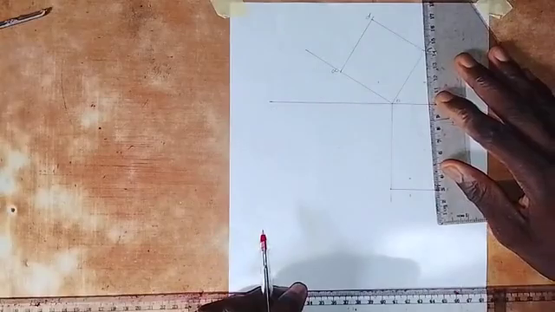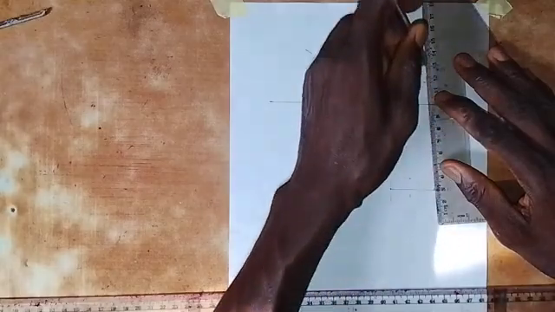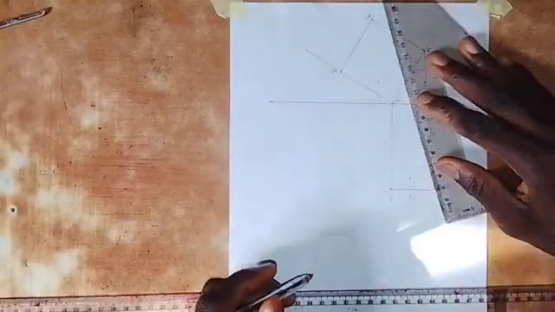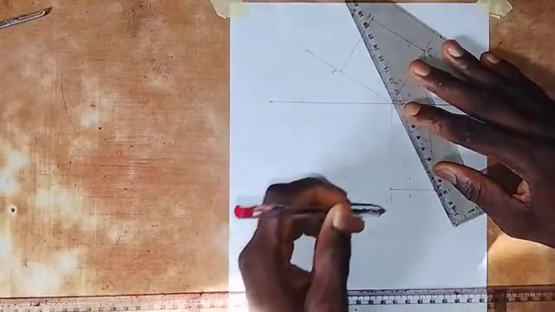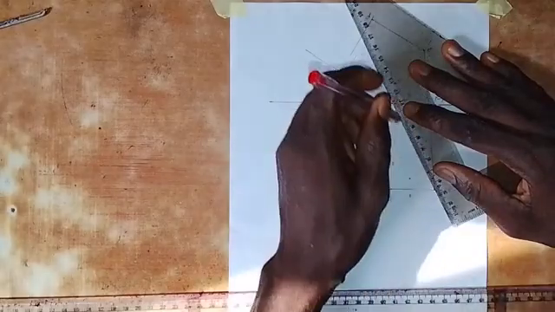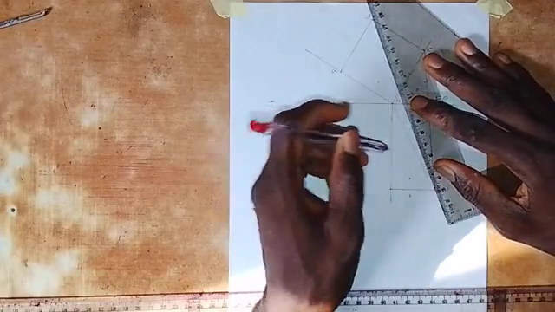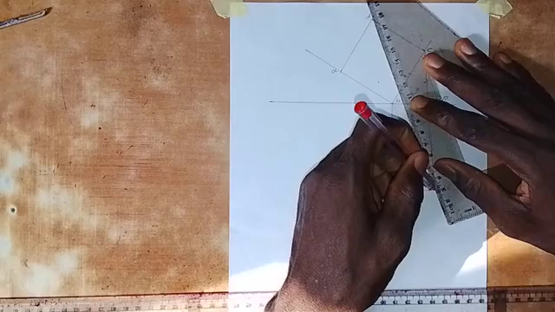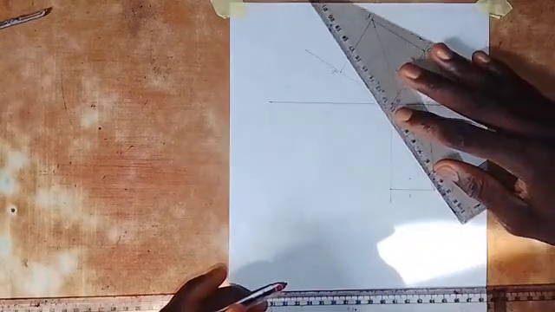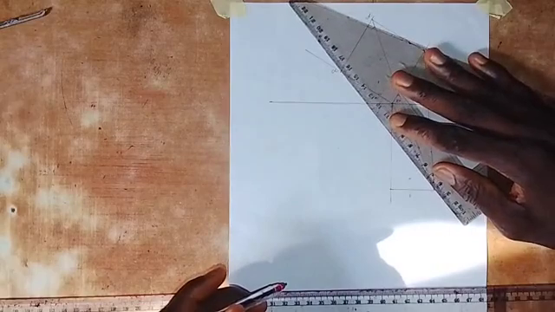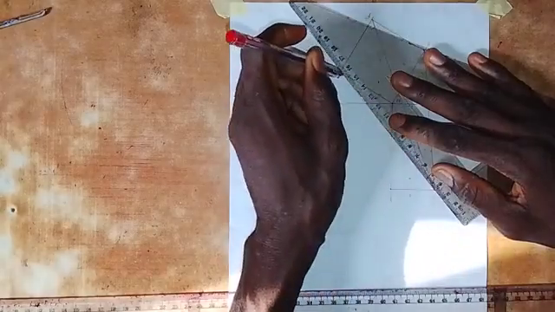So this is what I mean. We are going to join this point S with point C with a straight line. Then we also join it with point B with a straight line, so it goes like this. Then we also join it with point D with a straight line. So we draw a line from S to D. And then we also join it with point A, so draw a straight line from S to A.